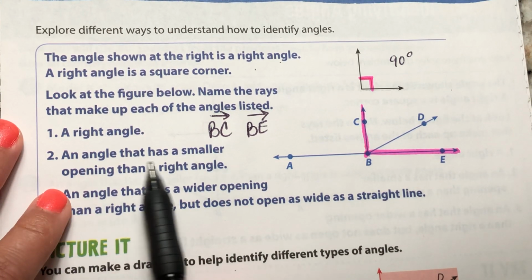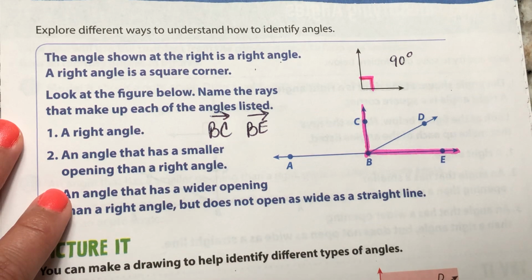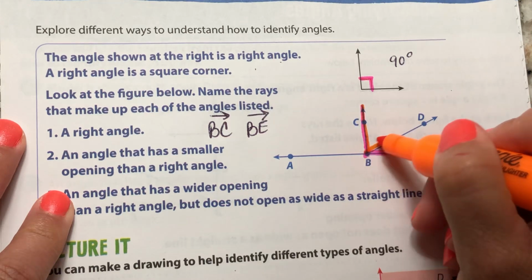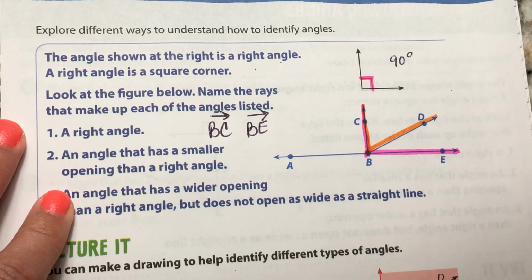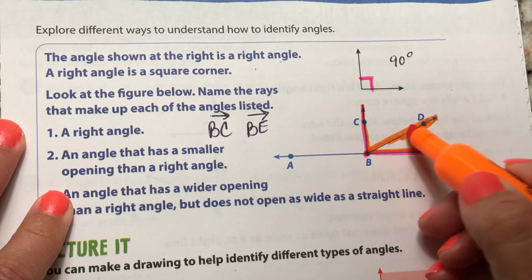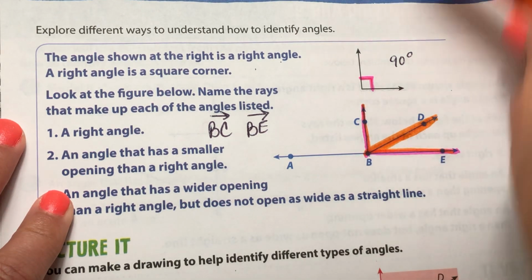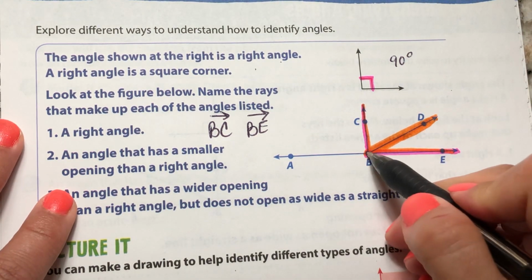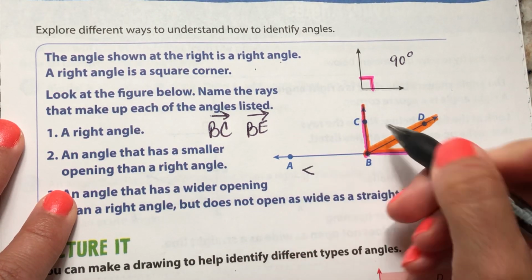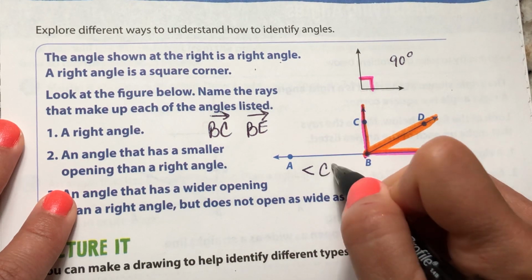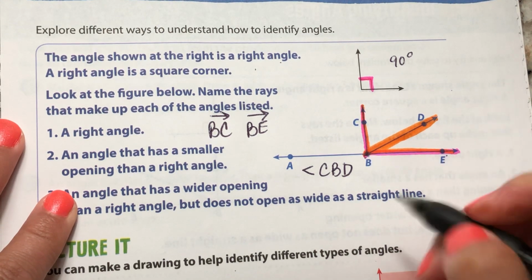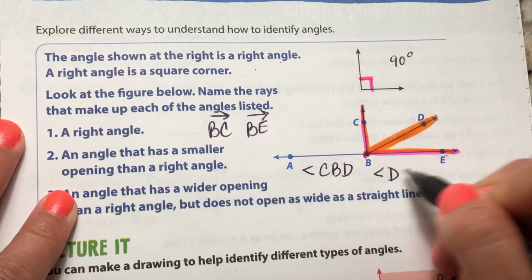And number 2 says an angle that has a smaller opening than a right angle. Well, we actually have 2 of those. We have this angle right here that is smaller than the 90-degree right angle, and we have this angle right here. So we have 2 angles. And remember, you have to look at the vertex, which is B for both of them. So we have angle CBD, and remember the vertex goes in the middle, and angle DBE. Those make up two angles that are smaller than the right angle.